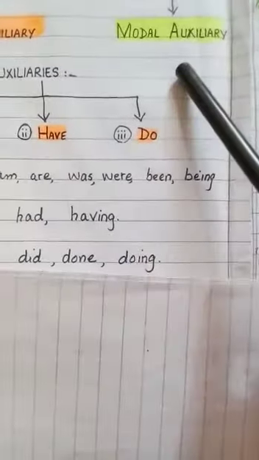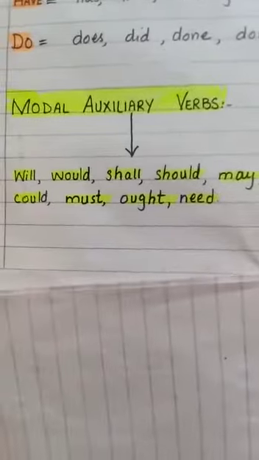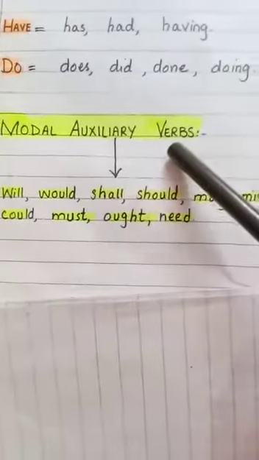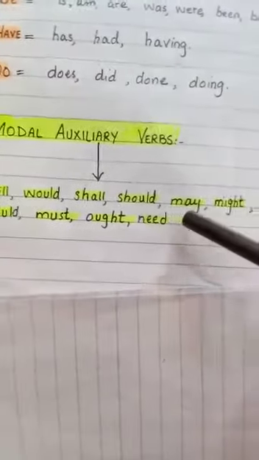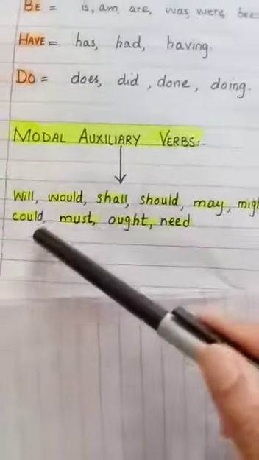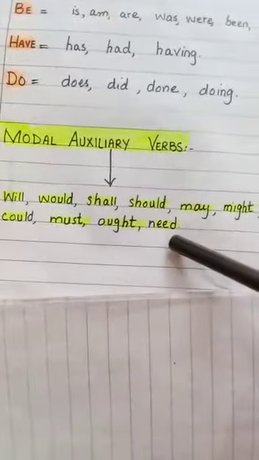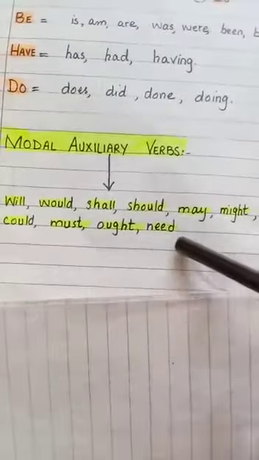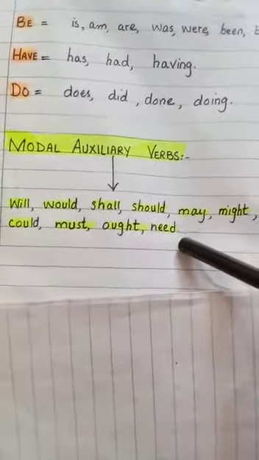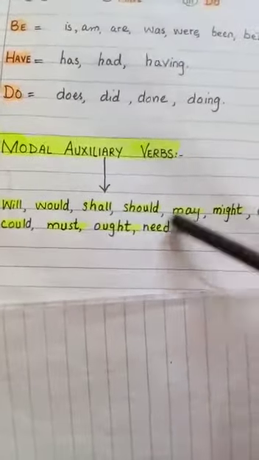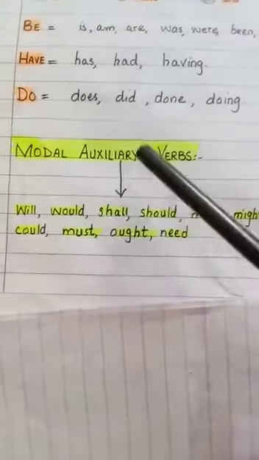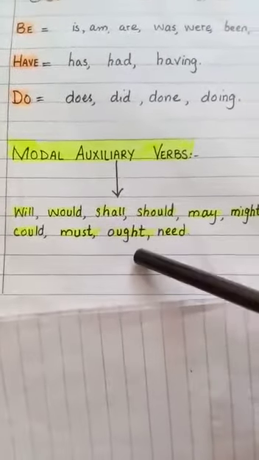Now second is modal auxiliary verbs. What are modal auxiliary verbs, dear students? They're also not new, but actually you don't know the names. Modal auxiliary verbs: will, would, shall, should, may, might, can, could, must, ought, need. All of these are such words which come in our way when we learn something, when we write something. We use these words, but we don't know their names, and they are called modal auxiliary verbs.